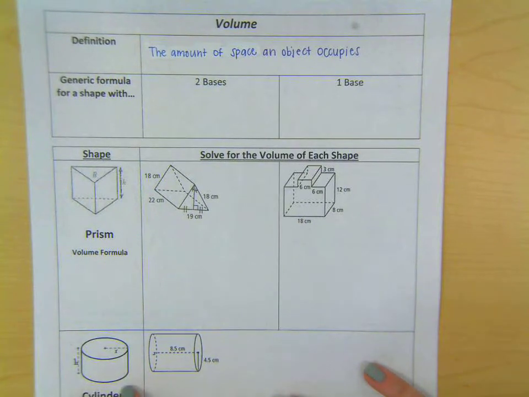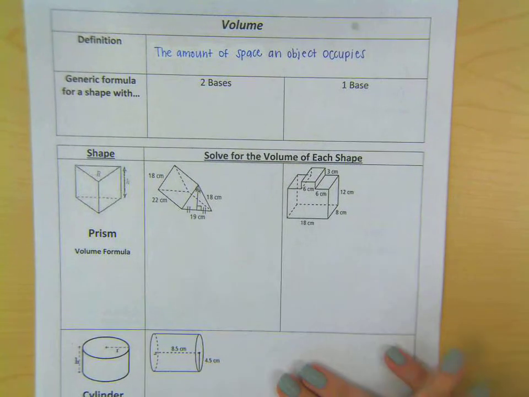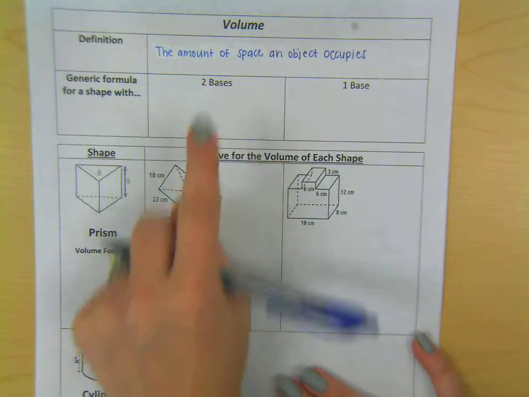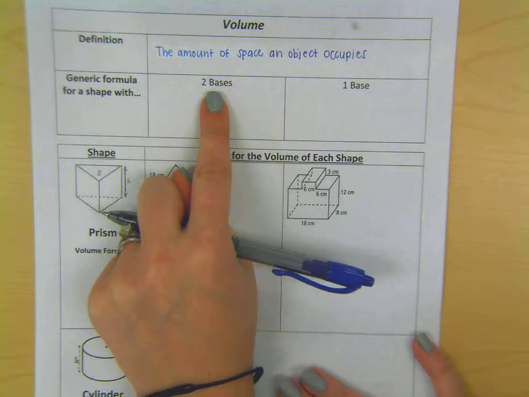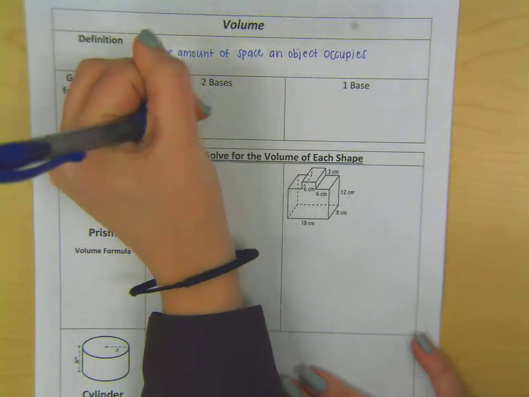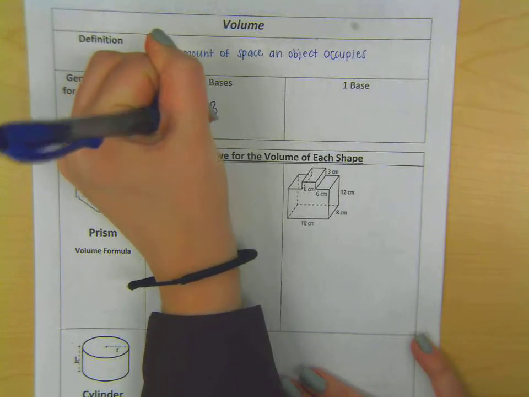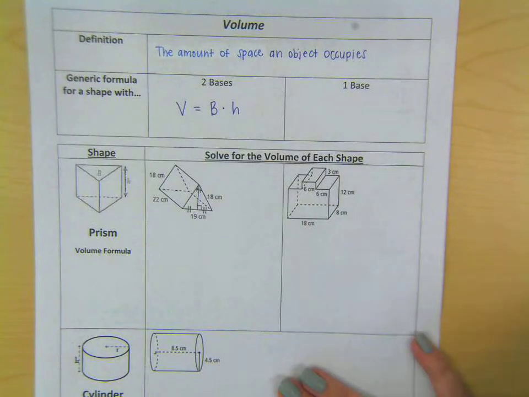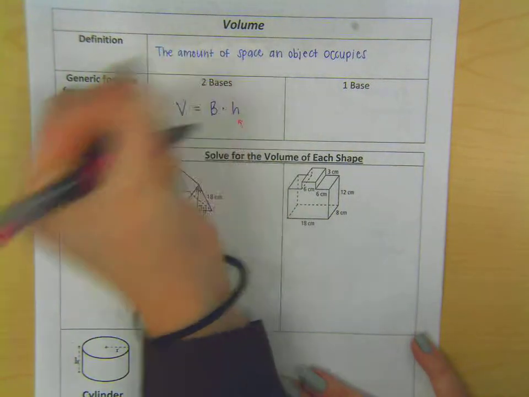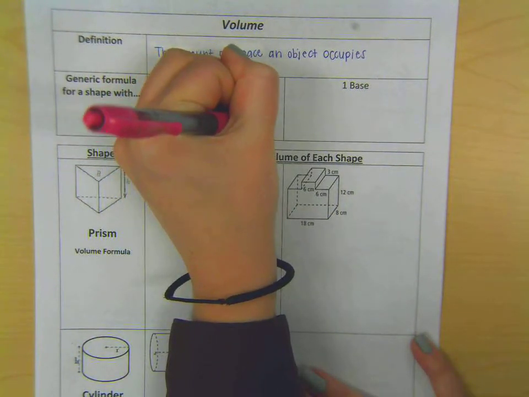There are going to be two generic formulas, and which formula we use is based on the bases, or how many bases the object has. If you're looking at a 3D object with two bases, the formula is volume is equal to big B times h. You might remember from surface area that h is our height.